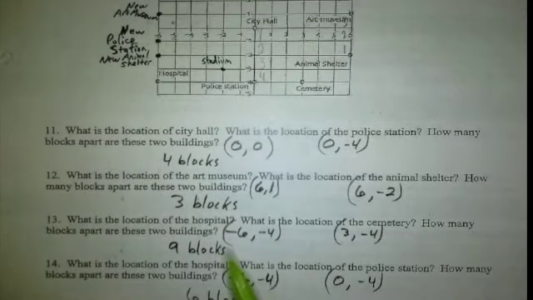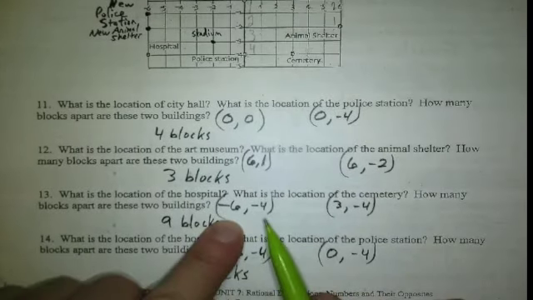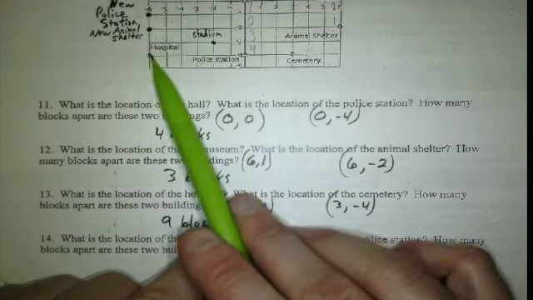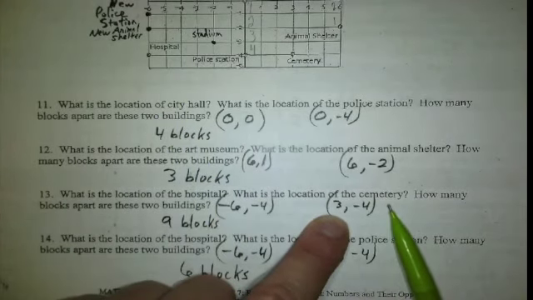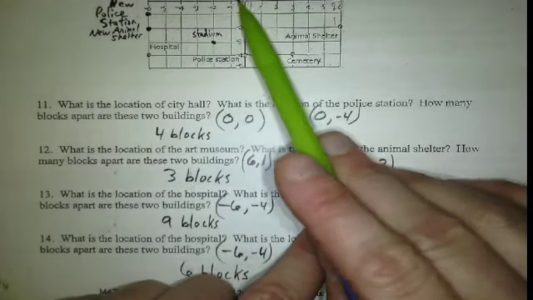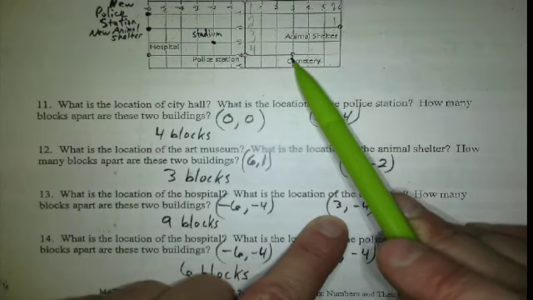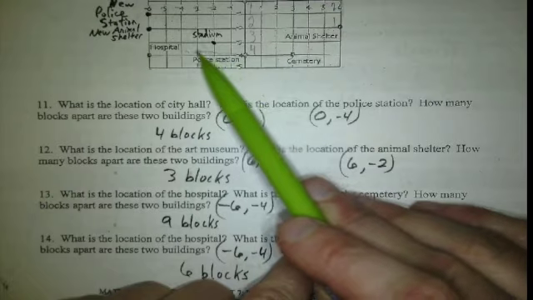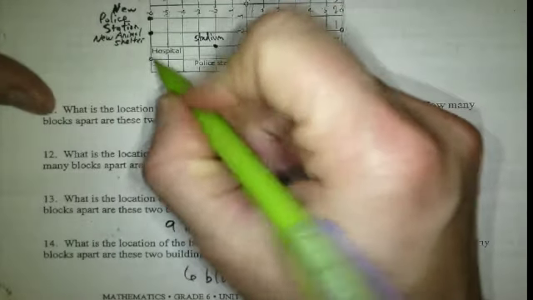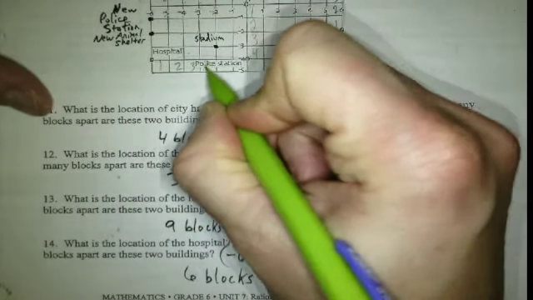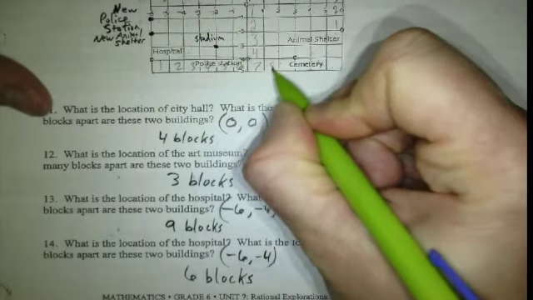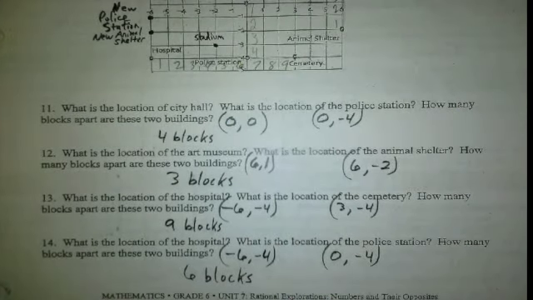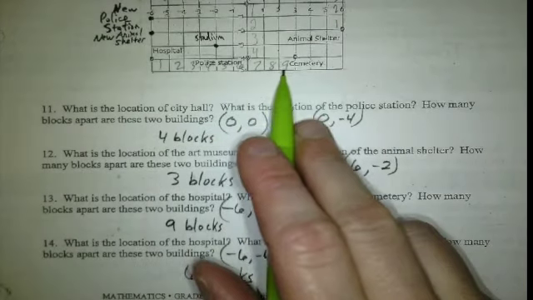What is the location of the hospital? It is at -6, -4. And then the cemetery is 3, -4. So they want to know the distance between these two going across this line right here. Some people find it easier to count and physically put a number in the blocks. And you can see that they are 9 blocks apart between them by counting with the numbers.